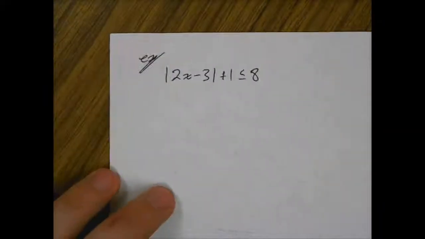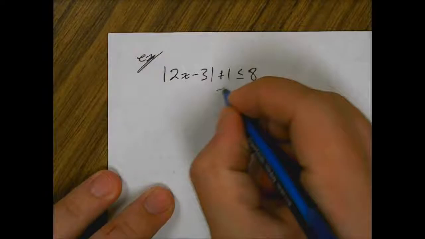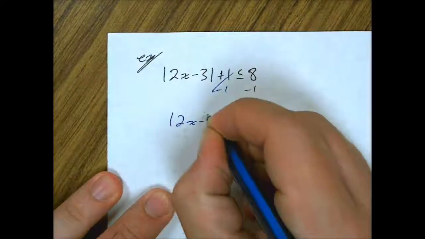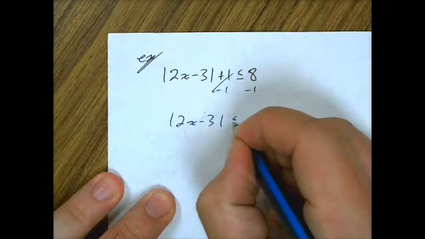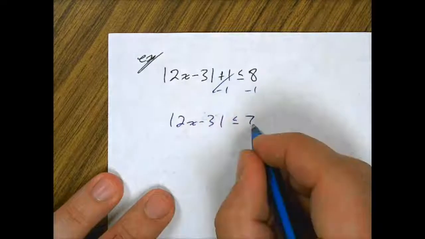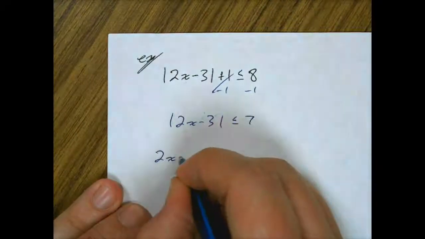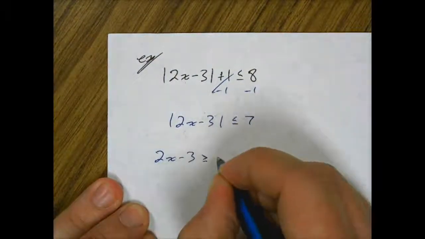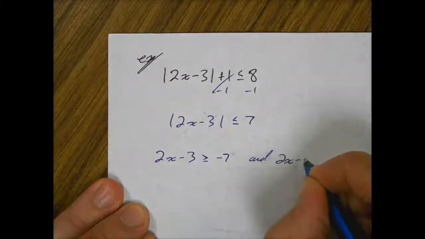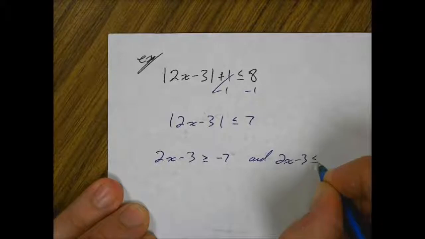All right. Likewise, make sure you subtract that 1. So minus 1, minus 1. Absolute value of 2x minus 3 less than or equal to 7. So we'll change our inequality and the sign on our number. So 2x minus 3 greater than or equal to negative 7, and 2x minus 3 is less than or equal to 7.